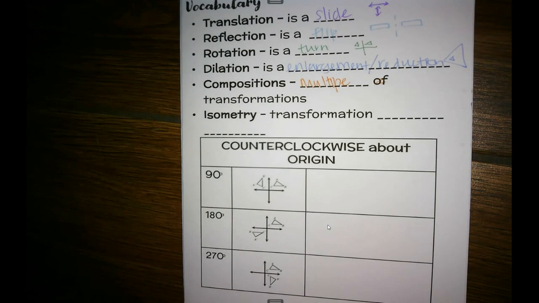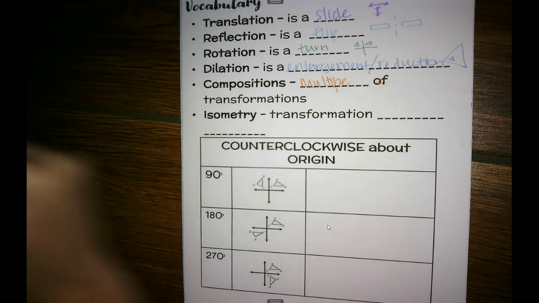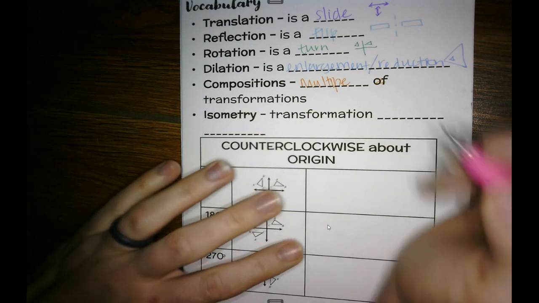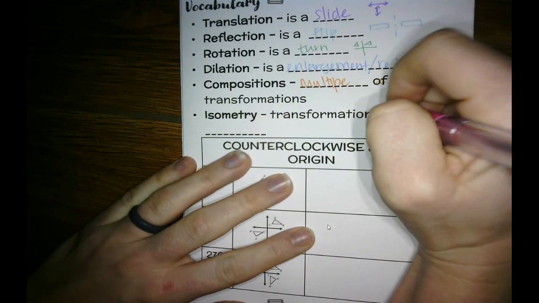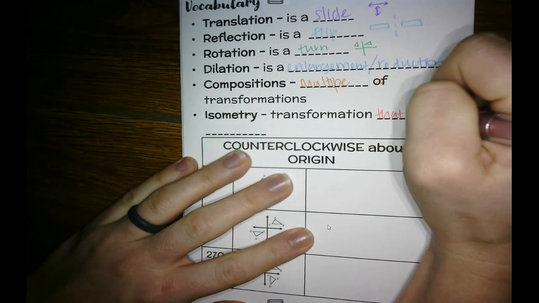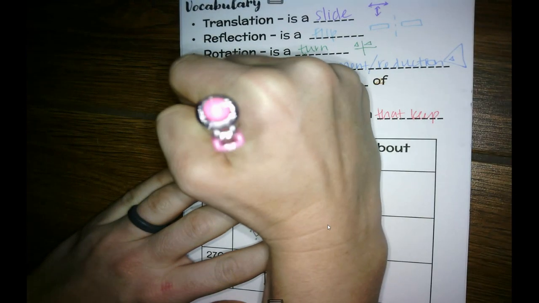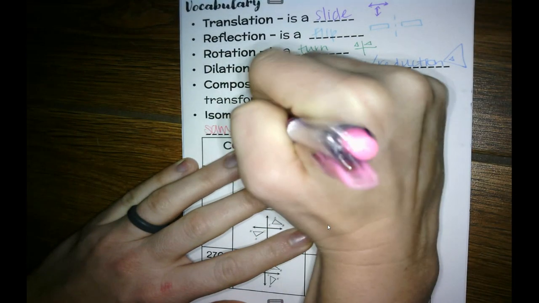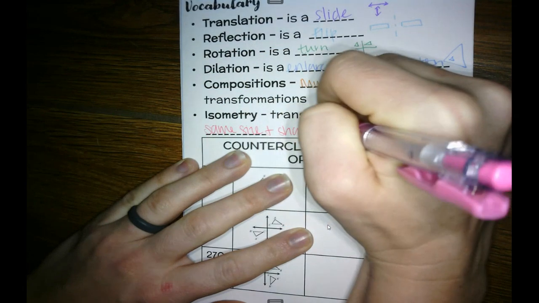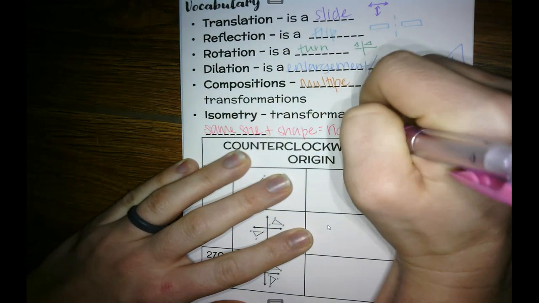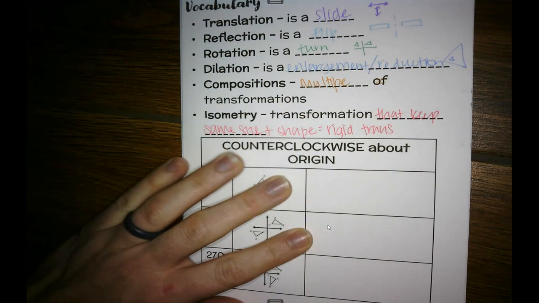An isometry is a transformation that keeps the same size and shape. And these are our rigid transformations. I don't think we use that word rigid.